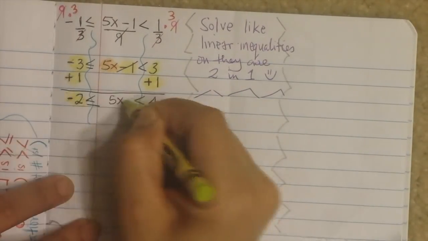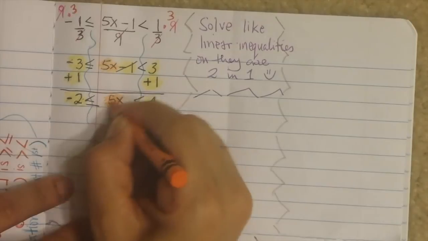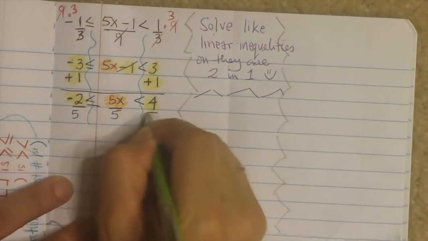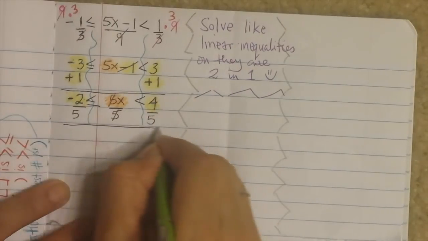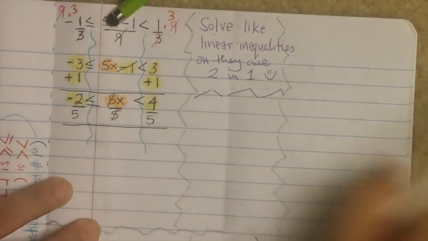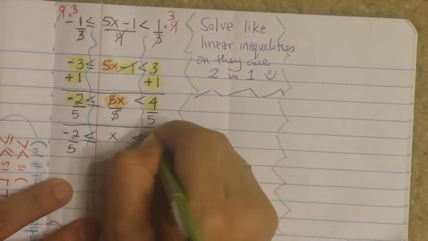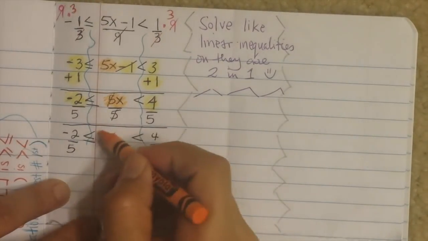Now what? Well, I'm going to get rid of that 5. What do I need to do? I'm going to divide both sides by 5. Did I divide by a negative? No. So the inequality direction is going to stay the same. So I'm going to have negative 2 over 5 less than or equal to x less than 4 over 5. And that's okay that you end up with a fraction.